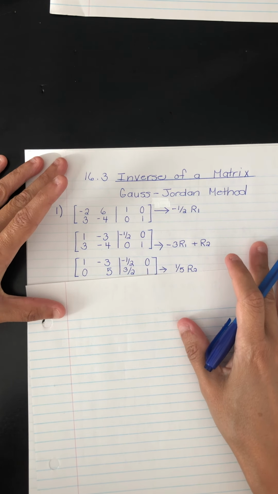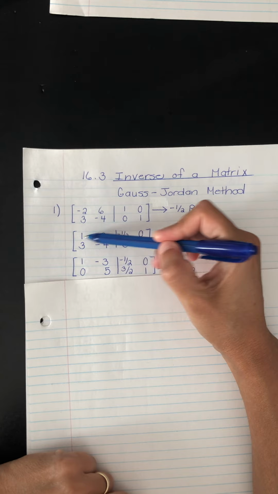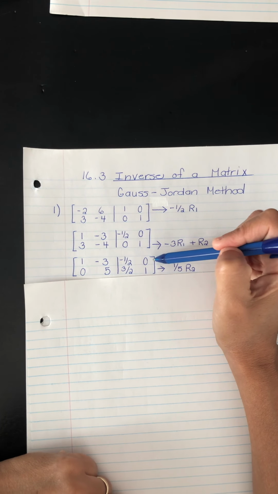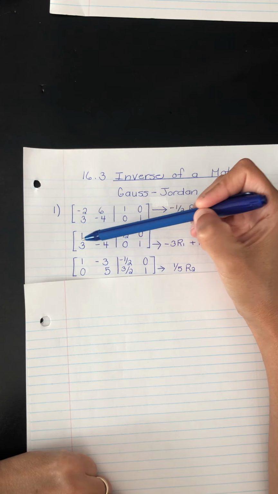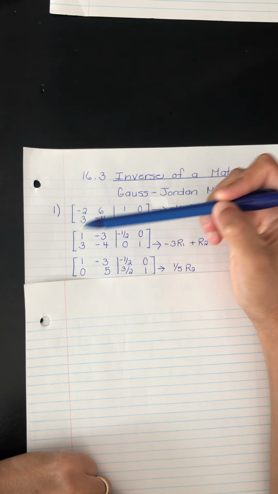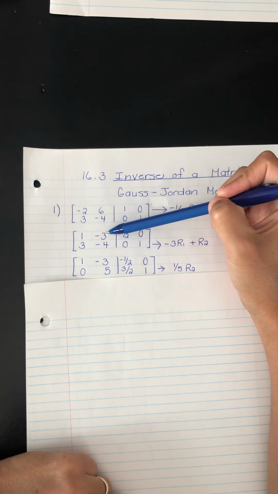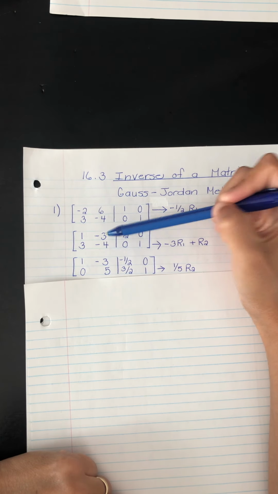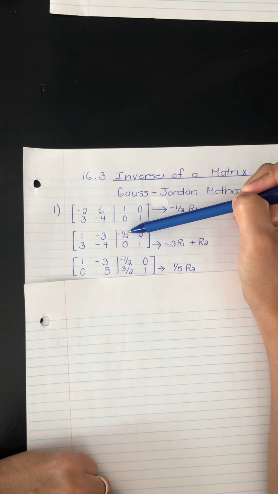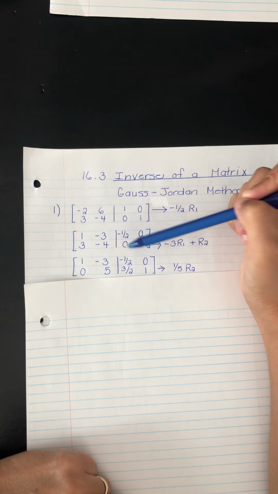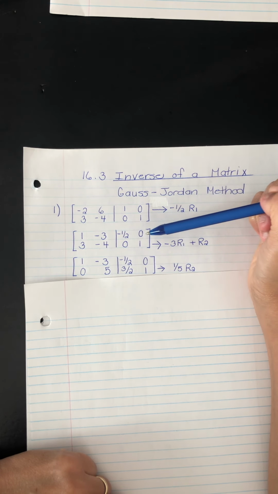Okay, so look. The first row remains unchanged. And now we do this. -3 times 1 plus 3 is 0. -3 times -3 is 9, plus -4 is 5. -3 times -1/2 is 3/2, plus 0 is 3/2.